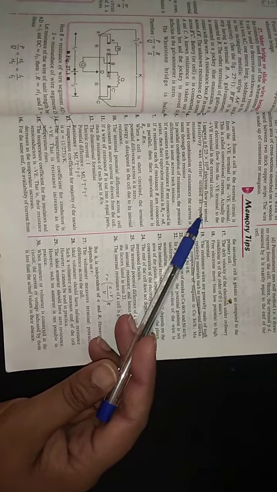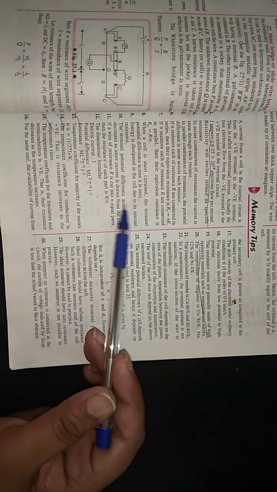Here are some memory tips they have given. Okay, so you just have a screenshot of these memory tips, what all the things you have to remember when you are studying about current electricity. See here, from the initial, all the points they have given one by one. Okay, you just pause the video here. See, I'll make it much clear. You just pause the video here and take the screenshot.